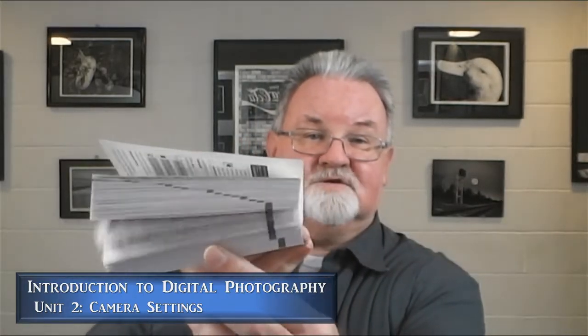But I want to encourage you to actually take a look at your owner's manual for your camera. Here's mine for the Nikon D810. Just look how thick this thing is. And this is actually all in English. I got a second manual with my camera that has Spanish and some other languages in it.